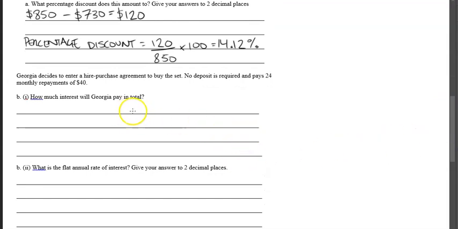Georgia decides to enter a hire purchase agreement to buy the set. No deposit is required and she pays 24 monthly repayments of $40. We need to first find out how much interest Georgia will pay in total. We first need to check out how much she'll be paying all up within this agreement. She's paying 24 monthly repayments of $40.